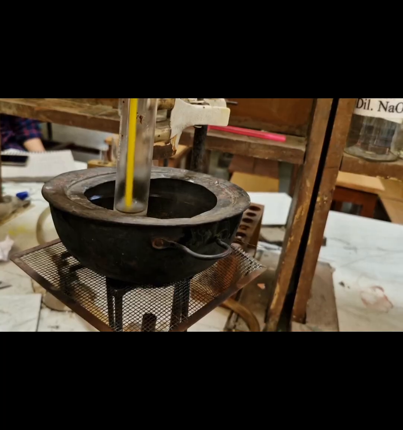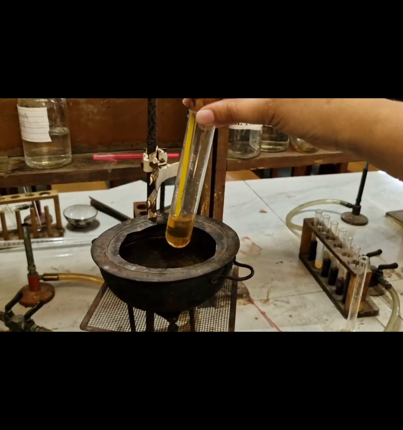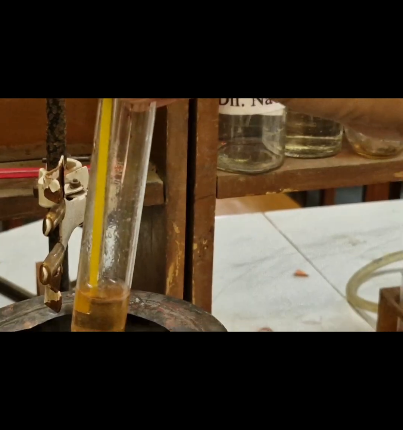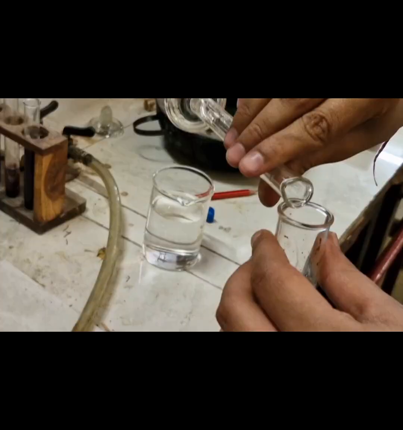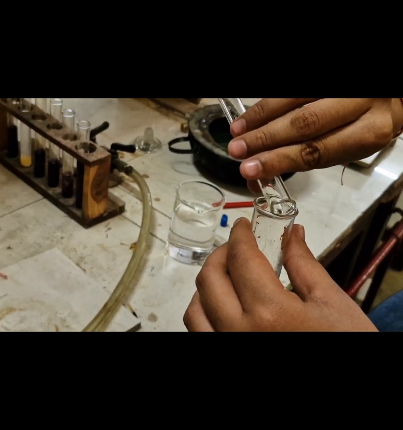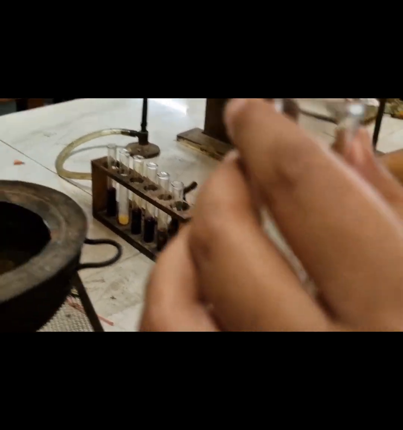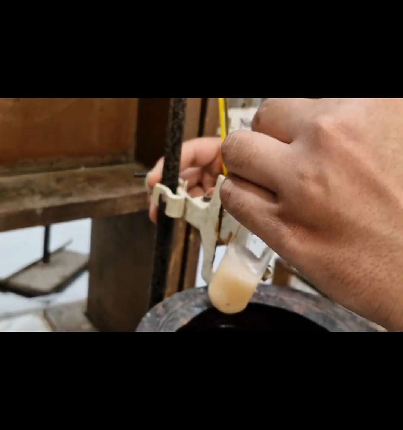Now we are able to see the clear solution. Now note the reading of temperature at which the turbidity disappeared. Again we will note the reading of when turbidity appeared as the solution cooled down.